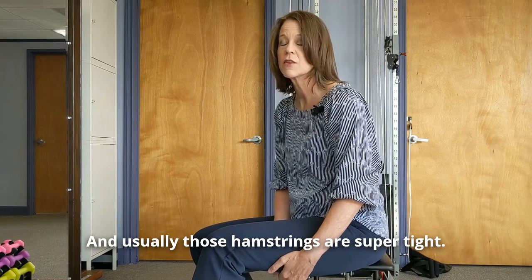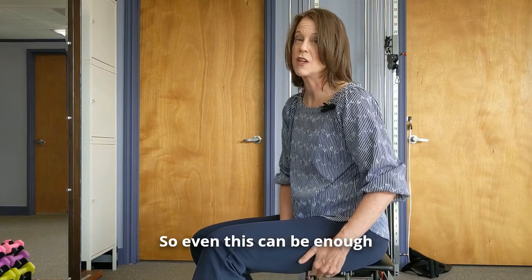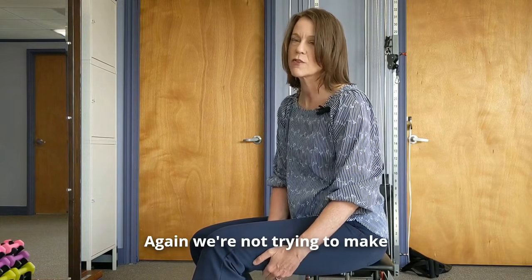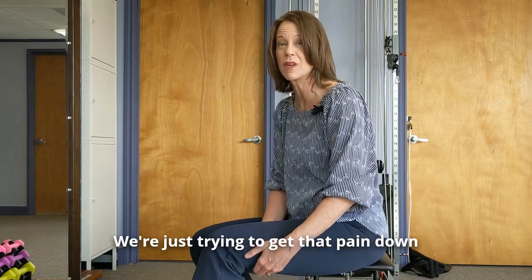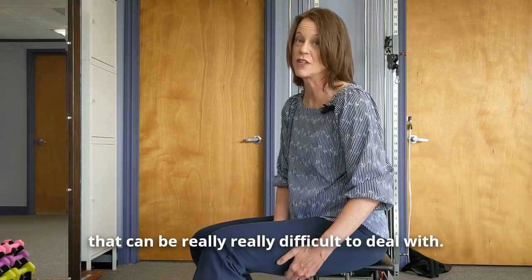And usually those hamstrings are super tight if that sciatic nerve is flared up. So even this can be enough of a pain relieving technique. Again, we're not trying to make any big changes in the muscle. We're just trying to get that pain down because it gets really, really irritated, and that can be really difficult to deal with.